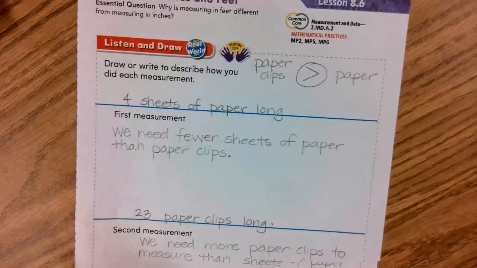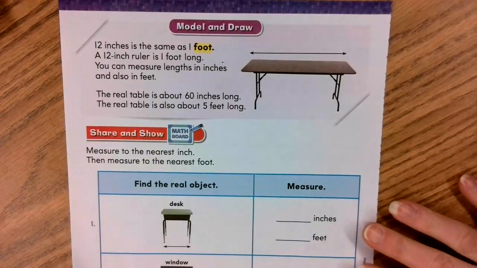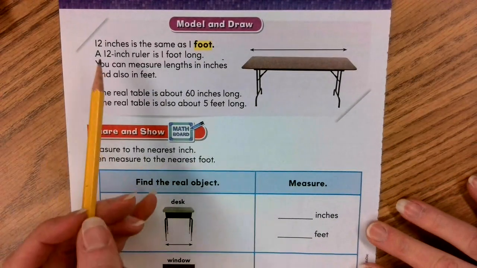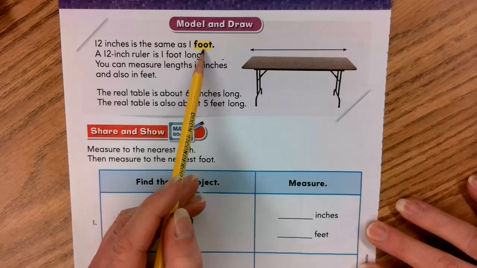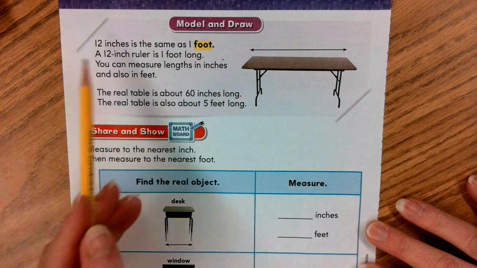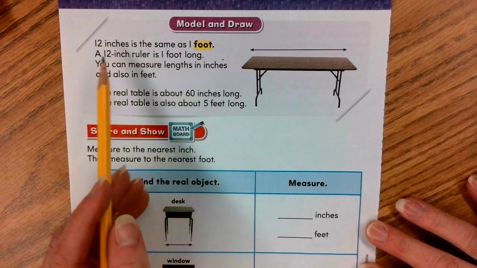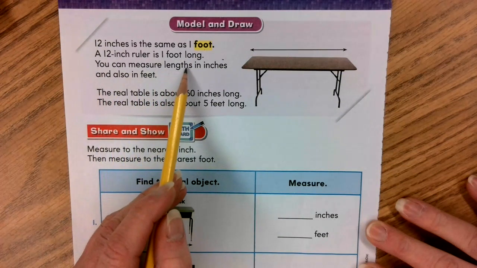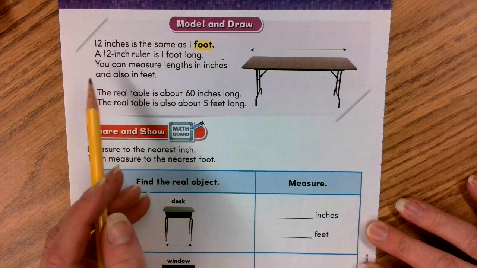Go ahead and turn your paper over to page 572. 12 inches is the same as 1 foot. We know that. A 12-inch ruler is 1 foot long. You can measure lengths in inches and also in feet.